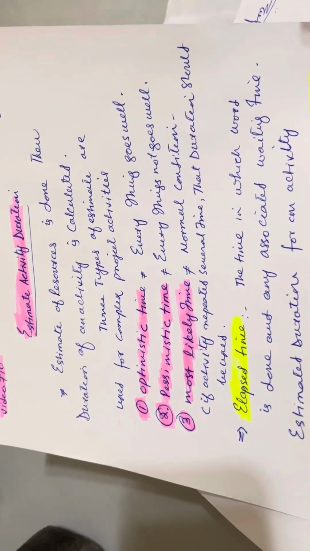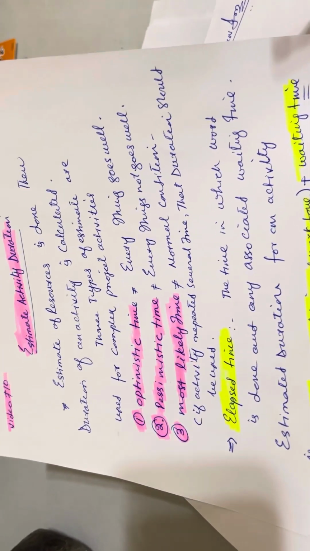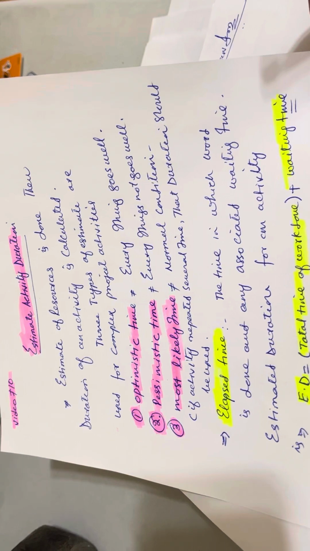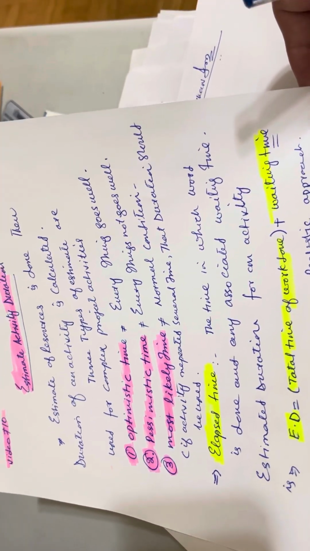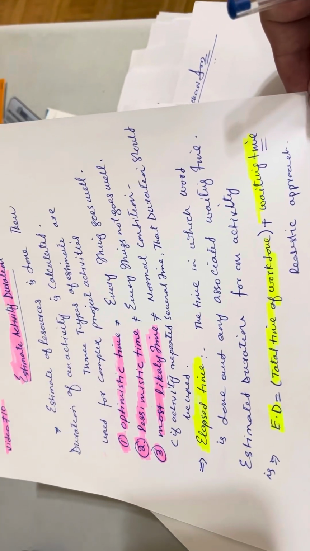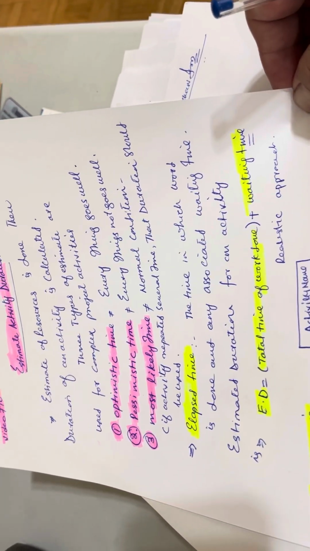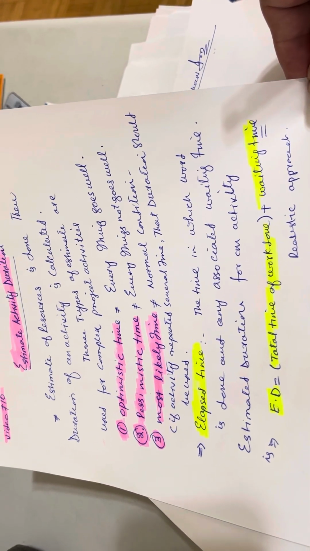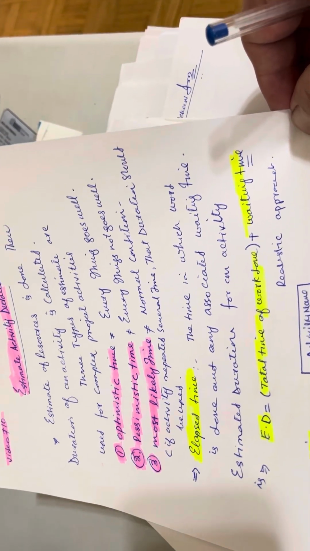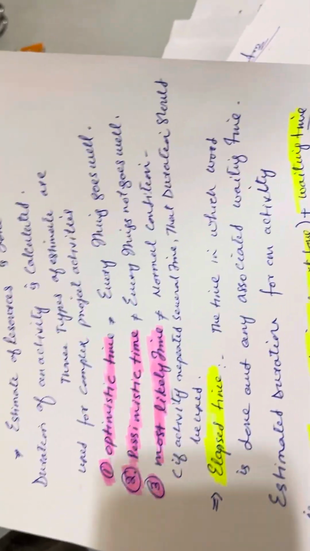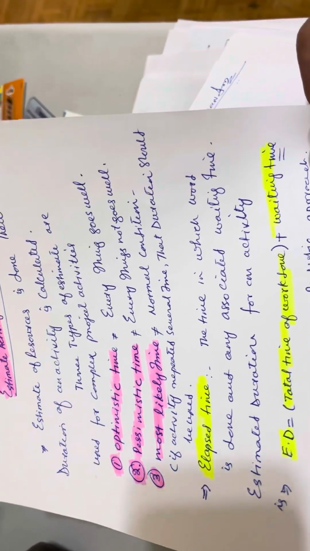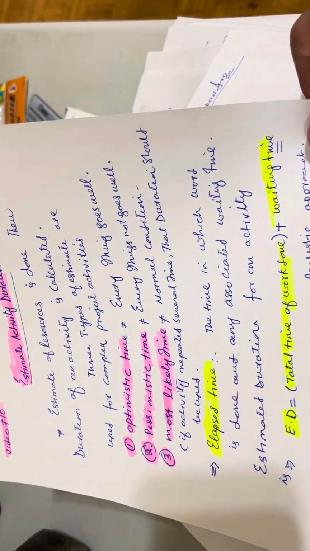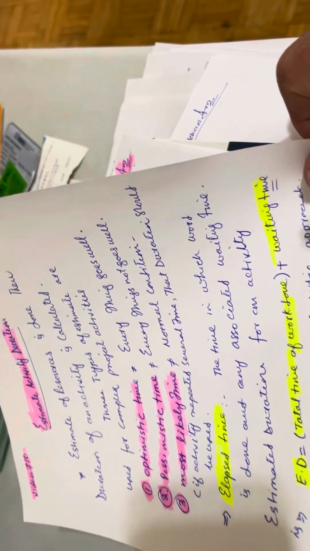In statistics, one is called the mean. Mean is the average. If you take optimistic time, pessimistic time, and most likely time, let's say optimistic time I say will take 12 days, pessimistic time 16 days, and most likely time is 14 days.